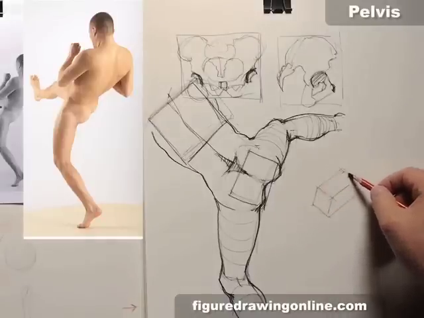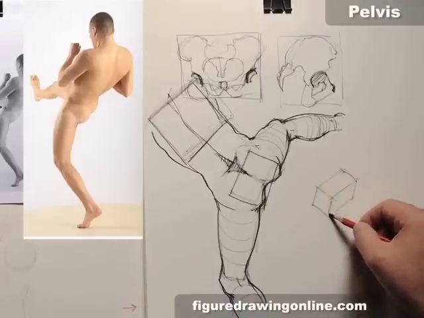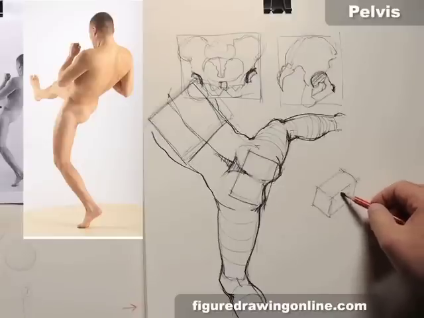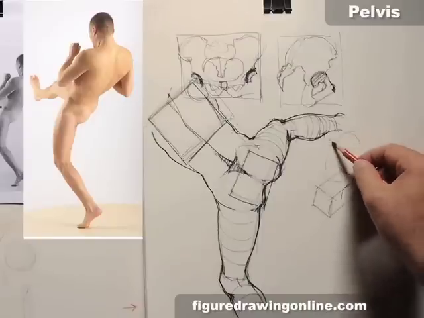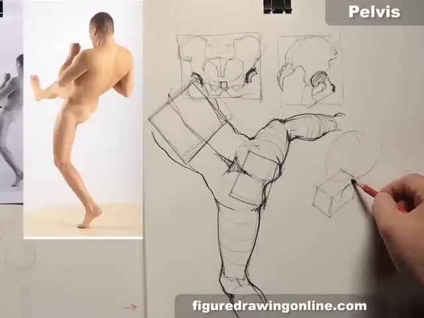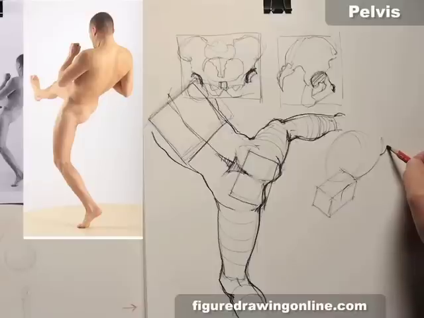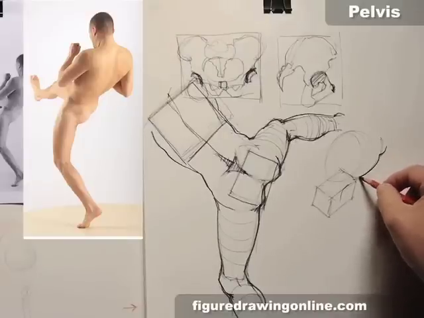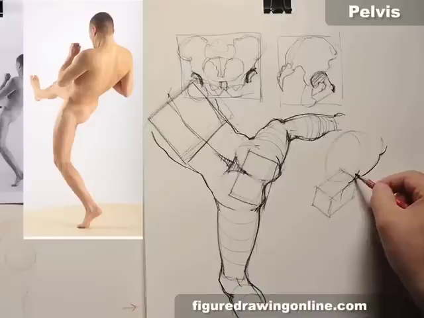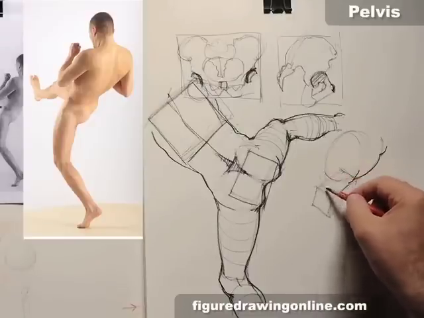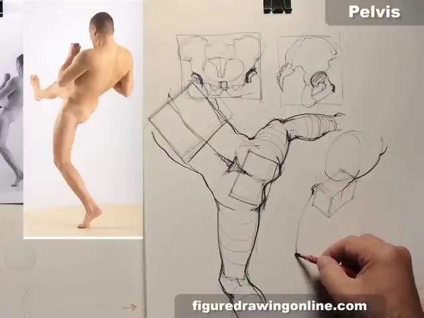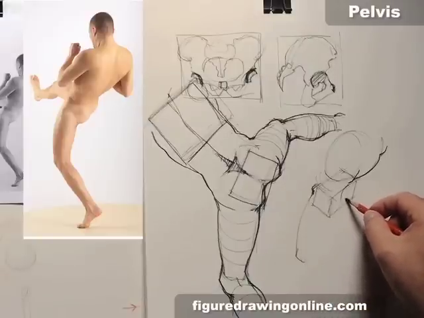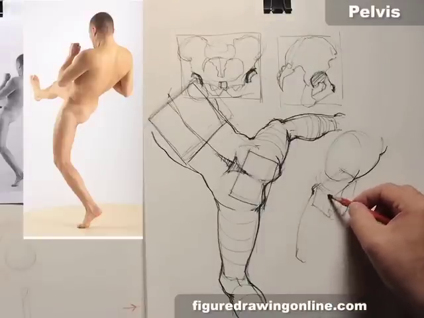So you see, in these simple geometric shapes, there's no bones, there's no details that could make it difficult to do what I'm doing. It literally allows us to build the body.